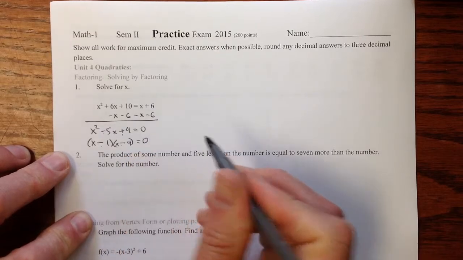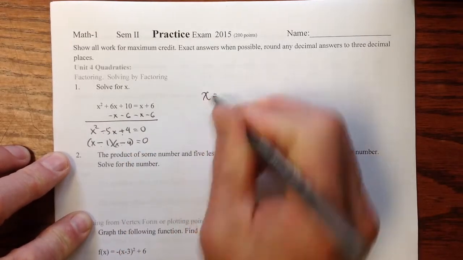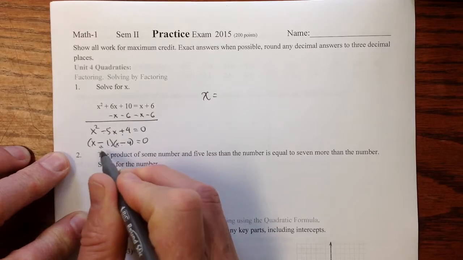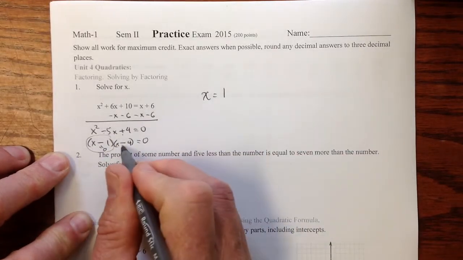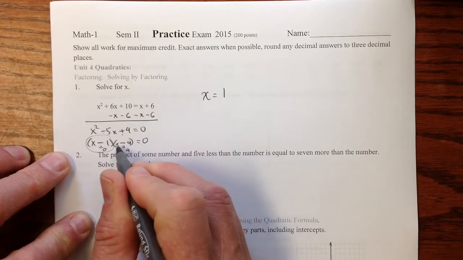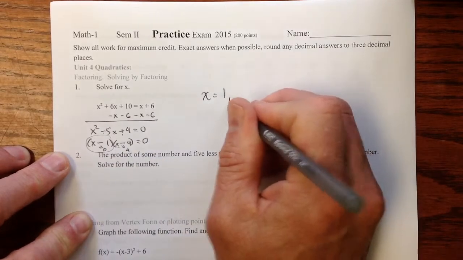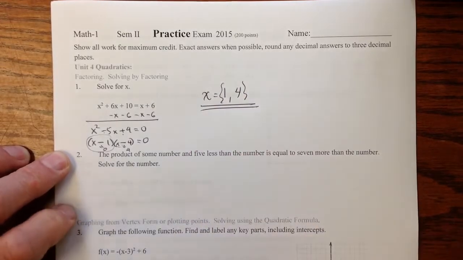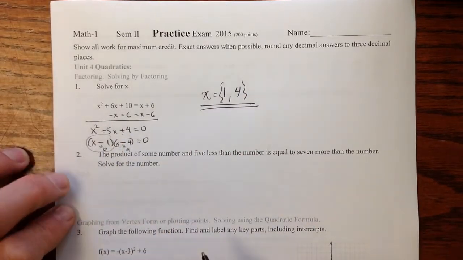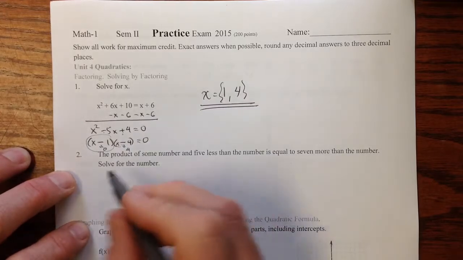So a solution is when I have x be equal to a number that will give me 0 there, and that's going to be a positive 1 or a positive 4 when I plug that in. So there it is, 1 and 4. All right? Exact answers. If that didn't work out, I hit it with the quad form stick. All right, here we go.